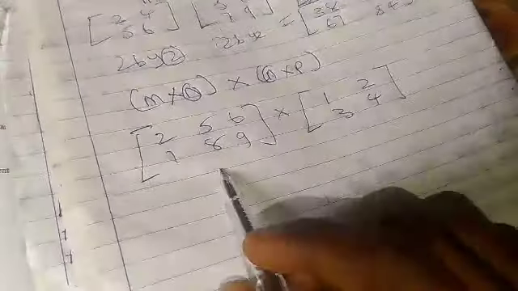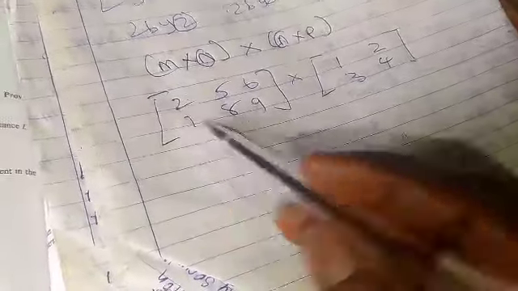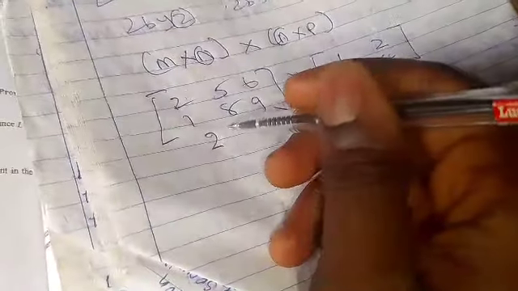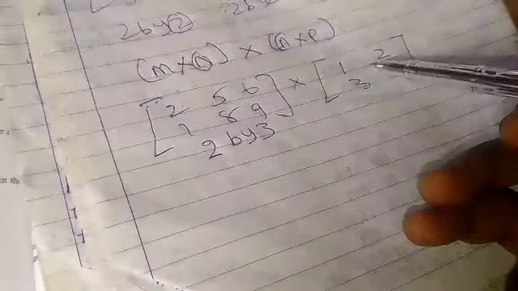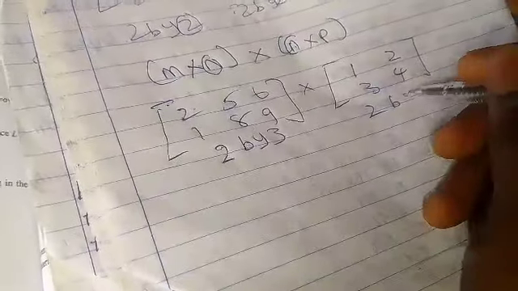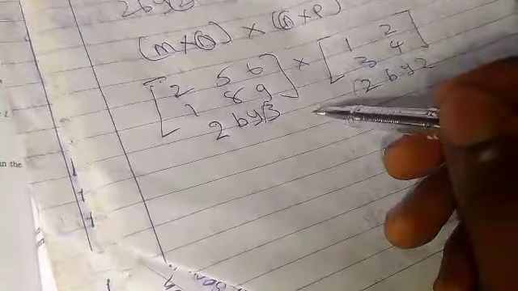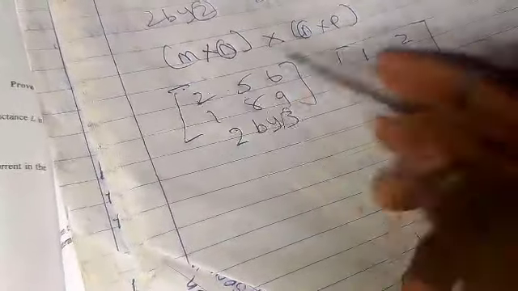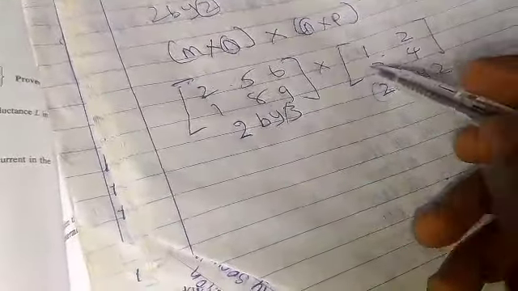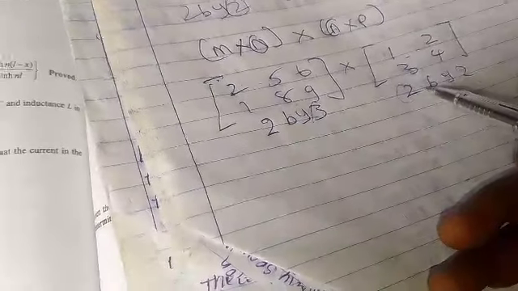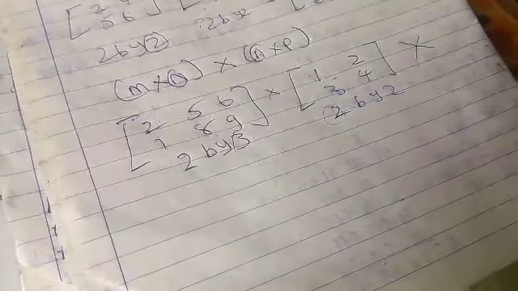Can we multiply this? Let's see. This one, what type of matrix is it? Let's try to identify it, because that is the first step. This one is 2 by what? 3. Why? Because I have 2 rows and 3 columns. What type of matrix is this one? 2 by 2. Is the column here corresponding to the row here? No. Meaning you can't multiply. See, it makes sense. 2 times 1, 2. 5 times 3, 15. Is there any way I can multiply 6? No. So this one can't be multiplied.